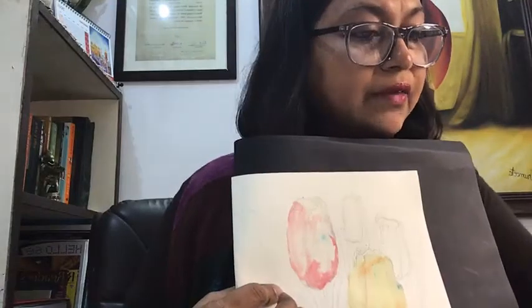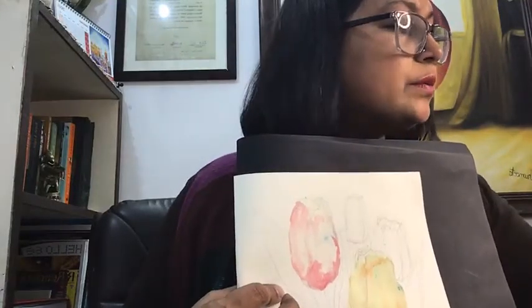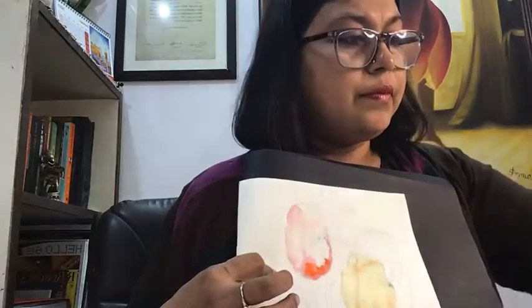If you observe carefully, there is a bit of orange in this place.